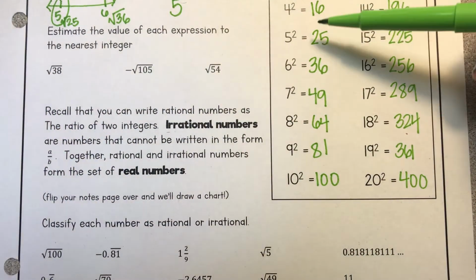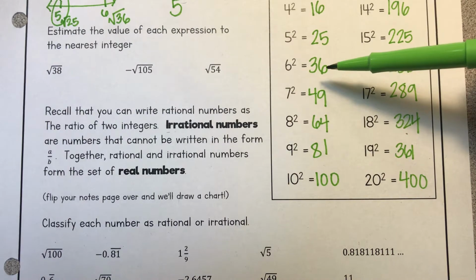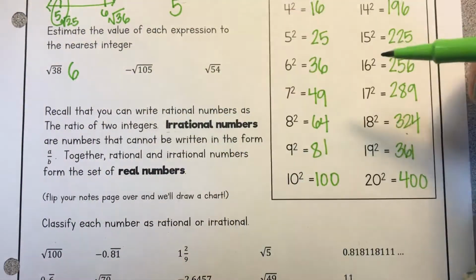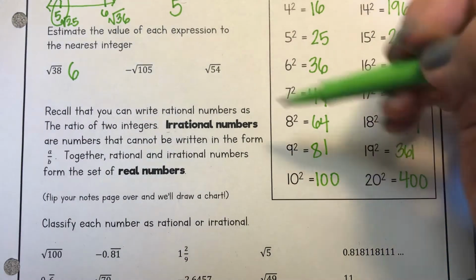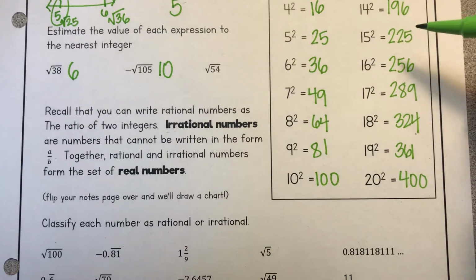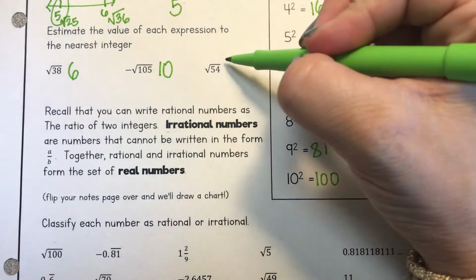The square root of 38, if I'm looking on my list, which one is that closest to? 36, which is 6. The square root of 105 is closest to 100, which is 10. The square root of 54 is closest to 49, which is 7.